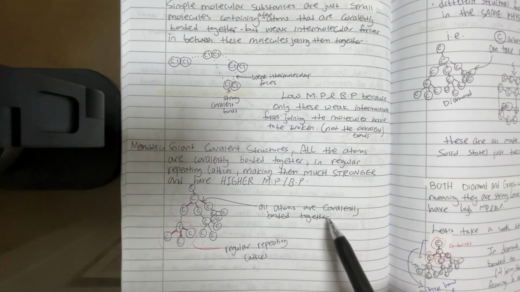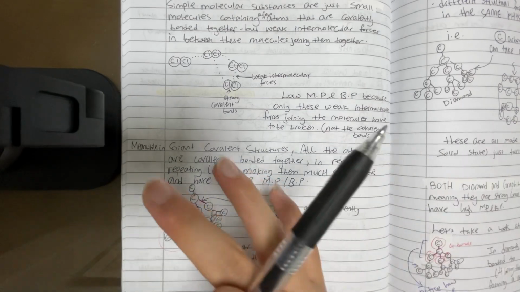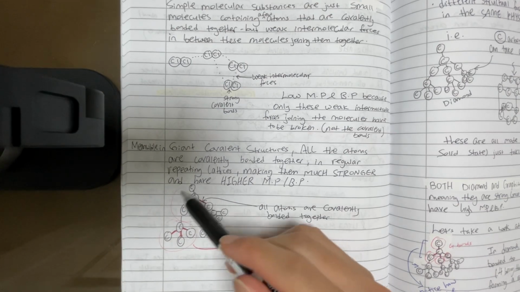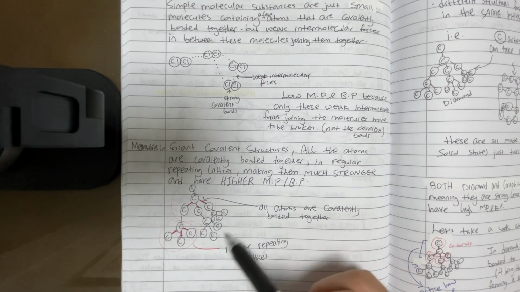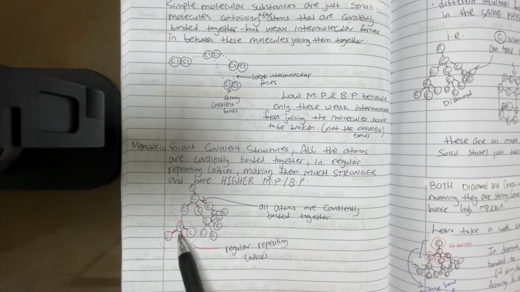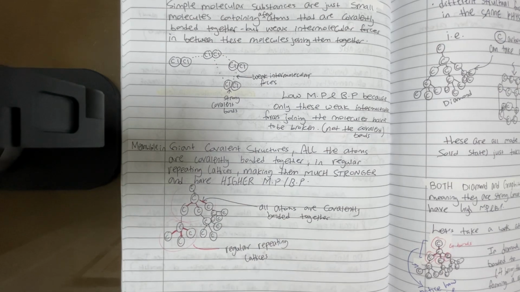So it forms regular repeating lattices, and it contains millions or even billions of these carbon atoms bonded together. So it's not just this, but on a much larger scale. And they form regular repeating lattices because, look, this sort of structure continues repeating and repeating, right? And all of the atoms are covalently bonded together, as shown by these dashes. So they're incredibly strong, and there are no intermolecular forces. You have to break down these strong covalent bonds, leading to a much higher melting and boiling point, and they're much stronger because these covalent bonds are incredibly strong.